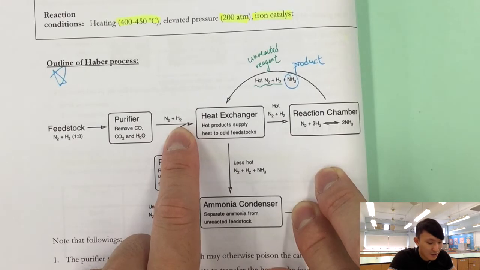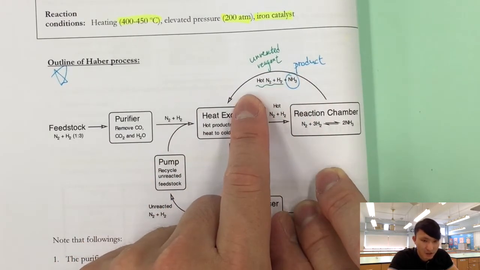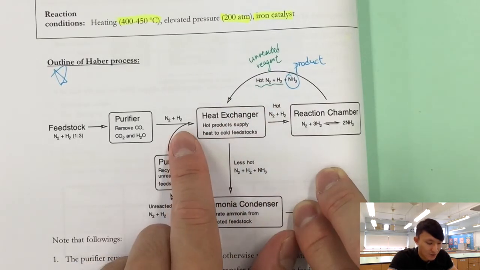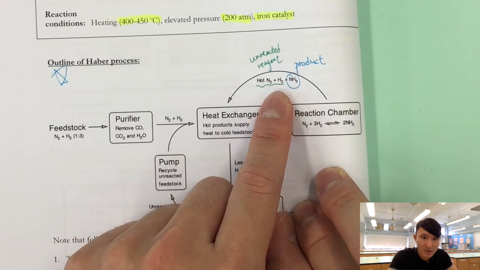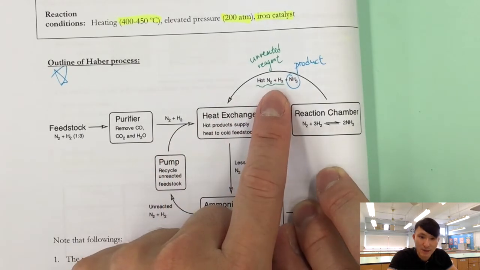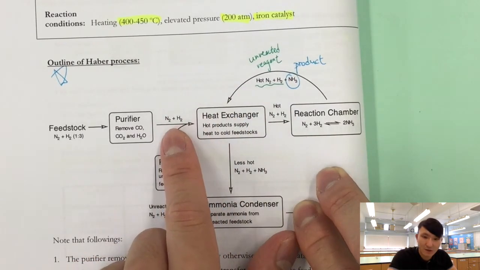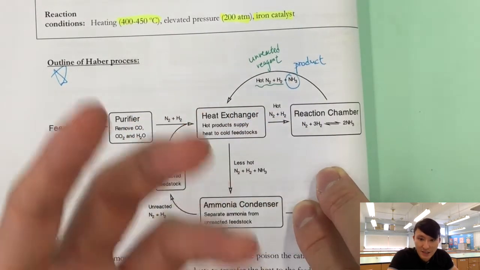So what we're going to do is pass the hot product mixture to the reaction mixture, which is cold. In this case, the heat from the hot mixture can be transferred to the cold feedstock. In this way, not only can we cool down the mixture, but we'll also heat up the feedstock, and this way we can better utilize the heat energy.